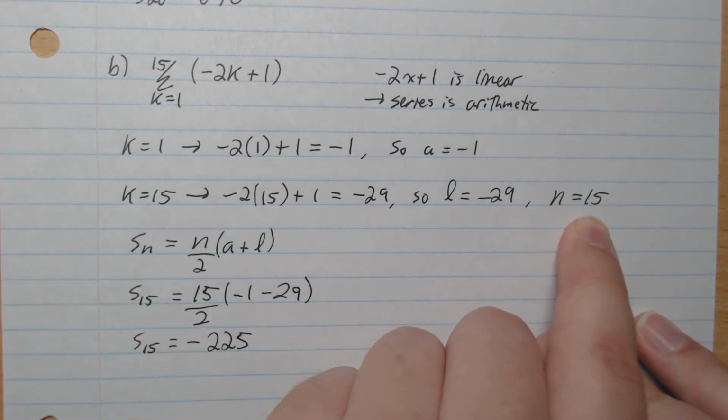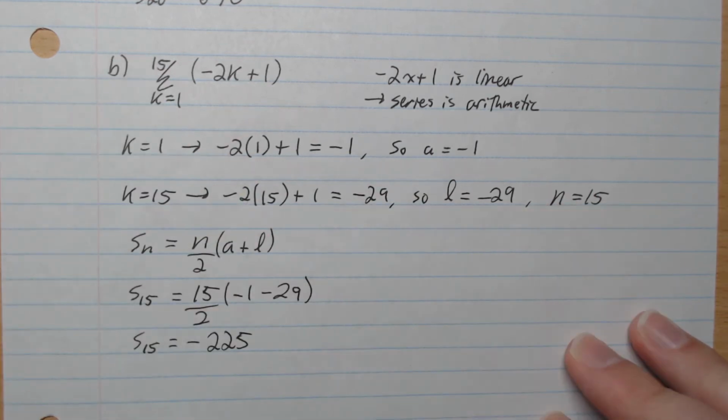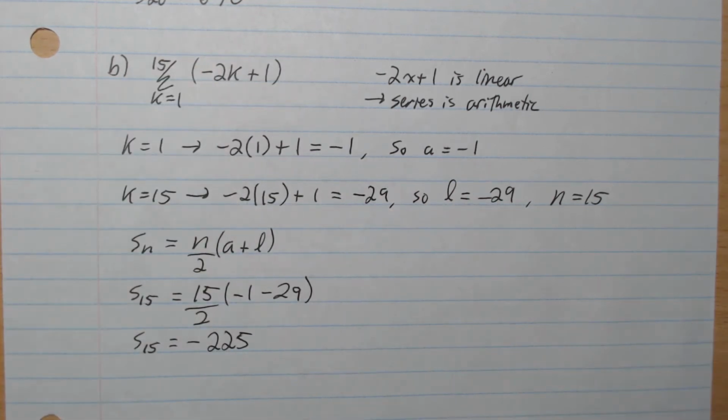And we notice our n is 15. Going from 1 to 15, n is 15. So we have n, we have a, we have l. We plug that in, and this sum gives negative 225.